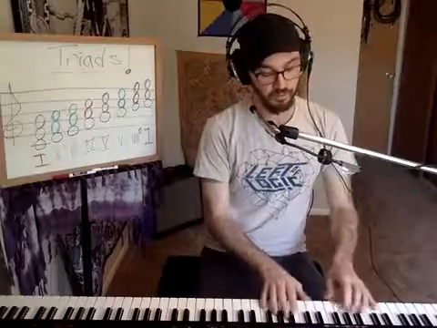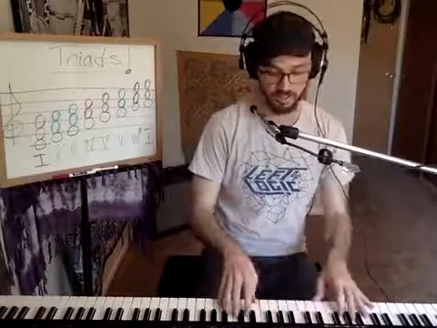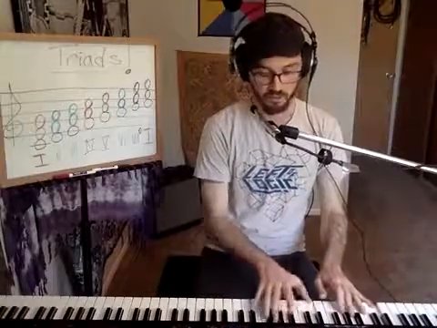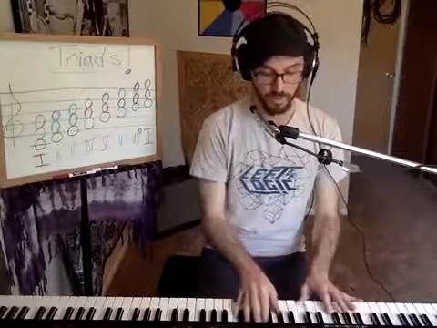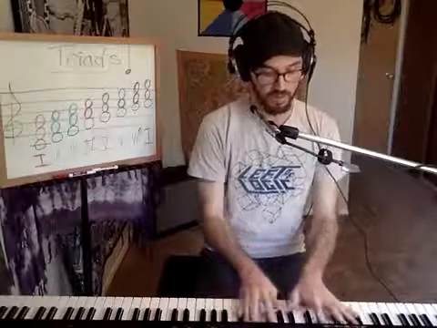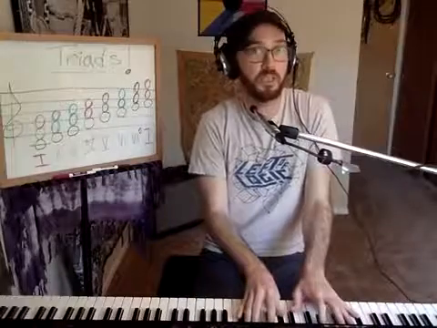If you know that the 1, 4, and 5 are major chords, major triads, you can do the 1, 4, and 5 of all 12 keys. 1, 4, 5, 1, 4, 5. You can just keep modulating to closely related keys.